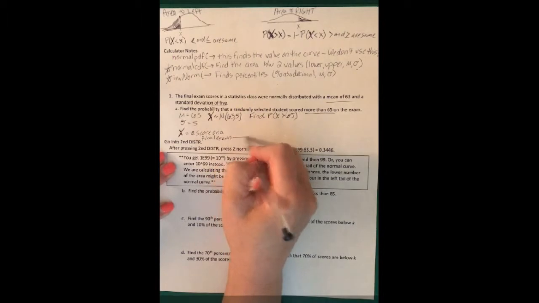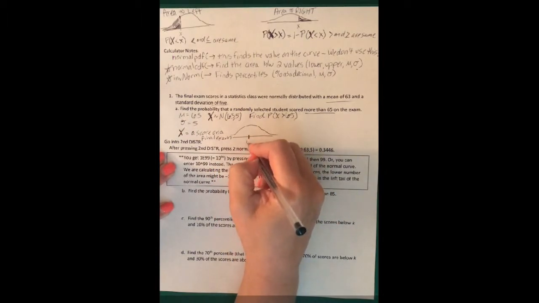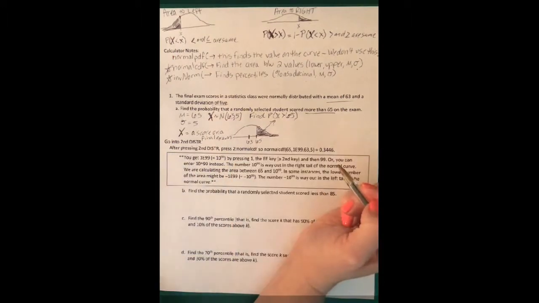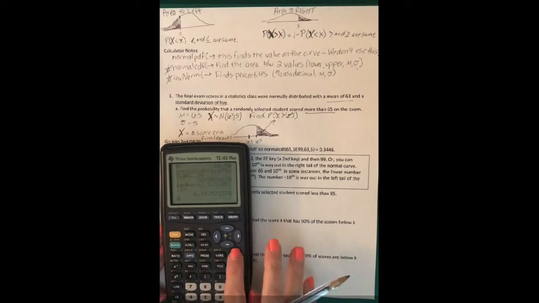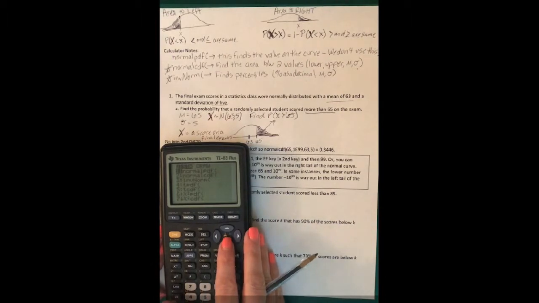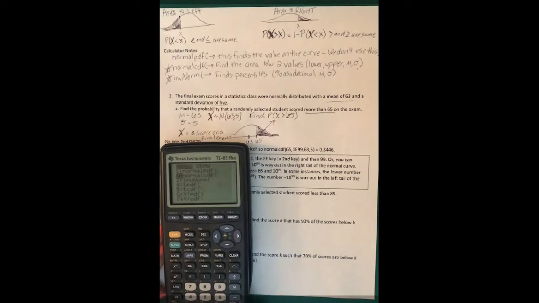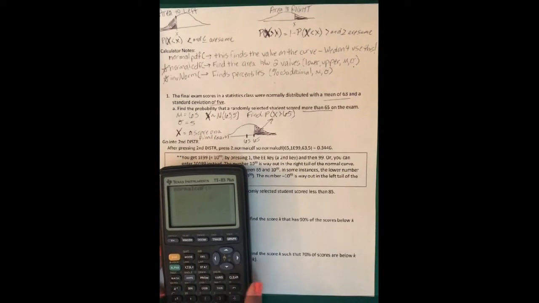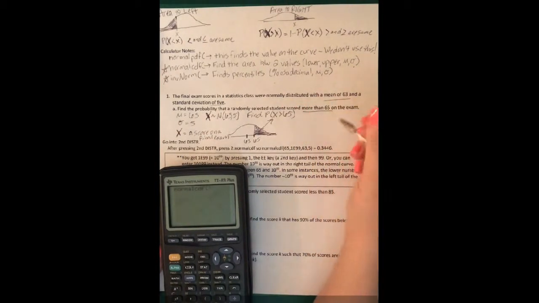So if we were to sketch this out, we know that our mean is 63, and we're just going to guess where this might be, but this is what we are trying to find right there. Turn your calculator on, I'll clear it out. Second, distribution. In the previous video I talked about how we are not going to use the normal PDF. We'll be using the normal CDF and the inverse norm. So for this one, we are going to use the normal CDF. We'll select that, and then we are going to enter in our values.